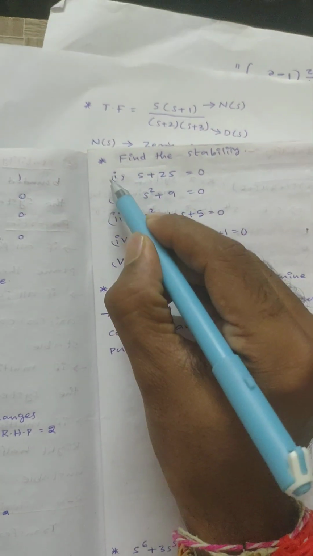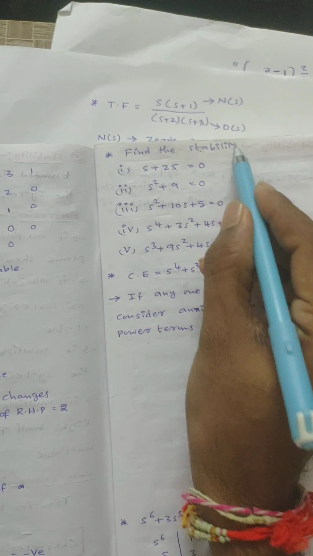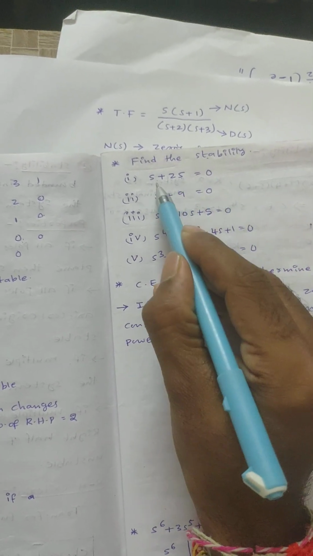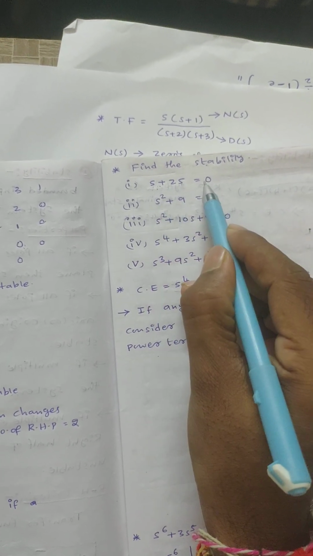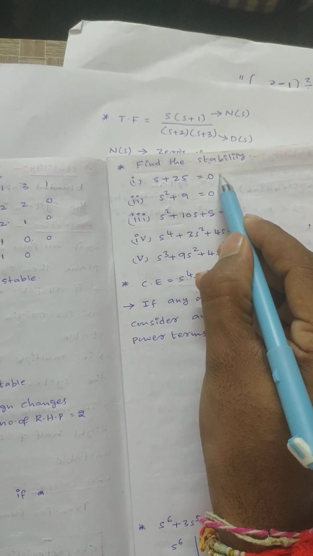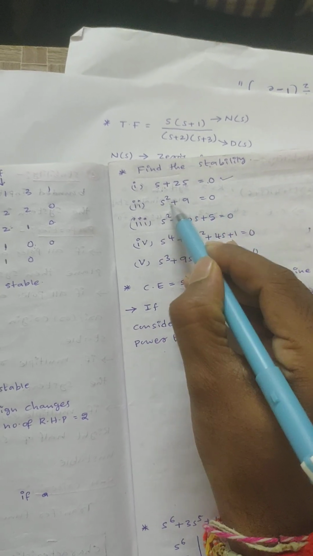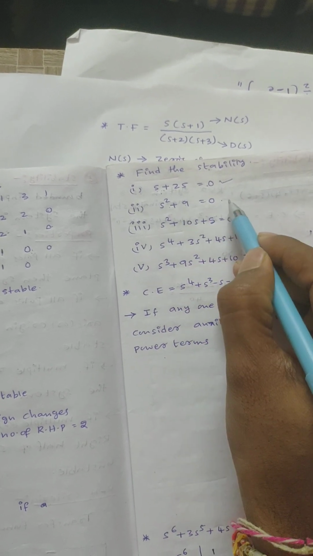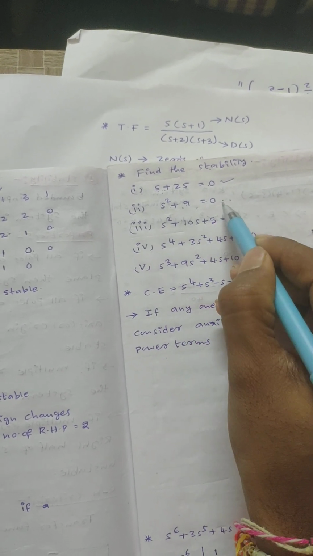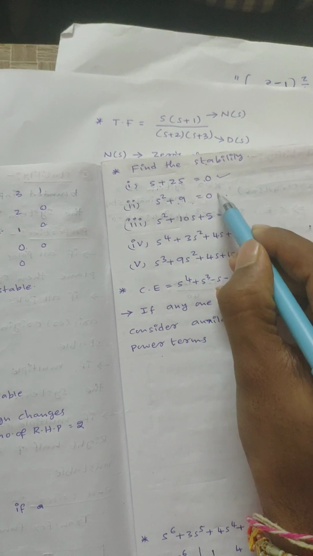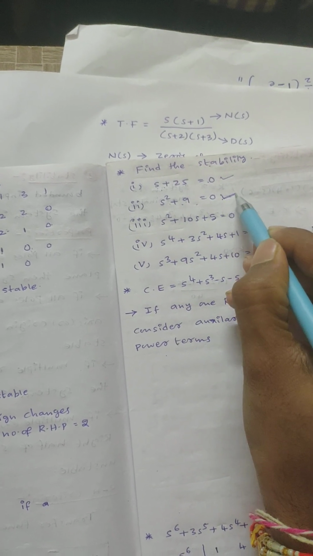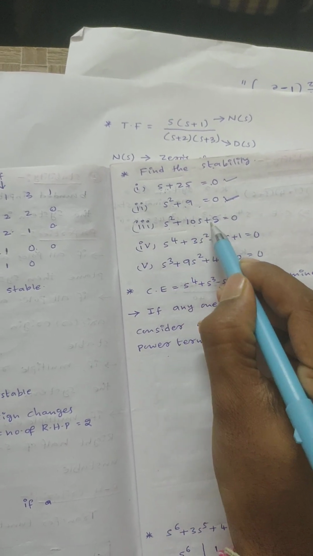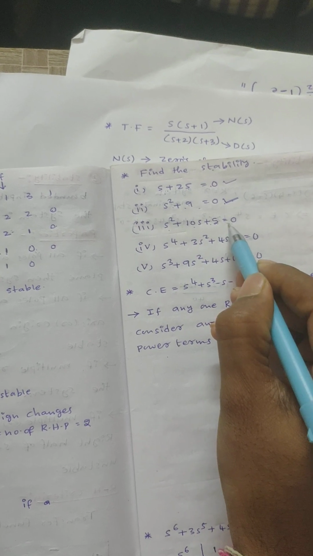Sometimes you may get direct questions like this. Find the stability. S plus 25 equals 0, so s is equal to minus 25. This system is a stable system. S square plus 9 equals 0, s is equal to plus or minus j3. Poles are located on the imaginary axis. That means marginally stable.